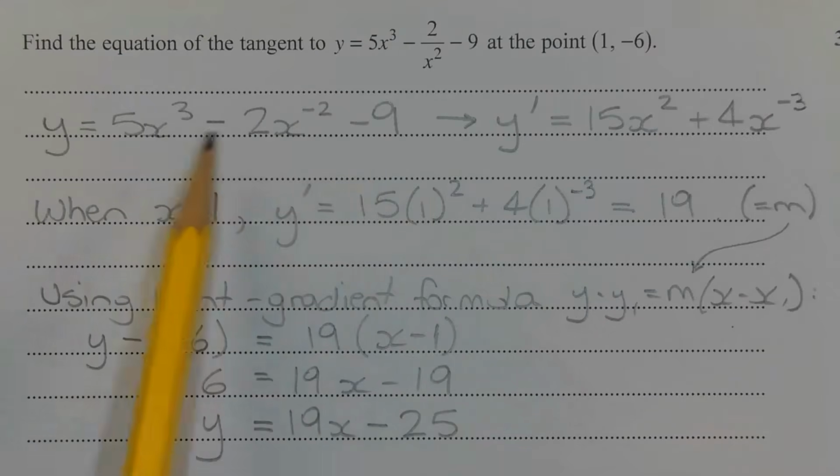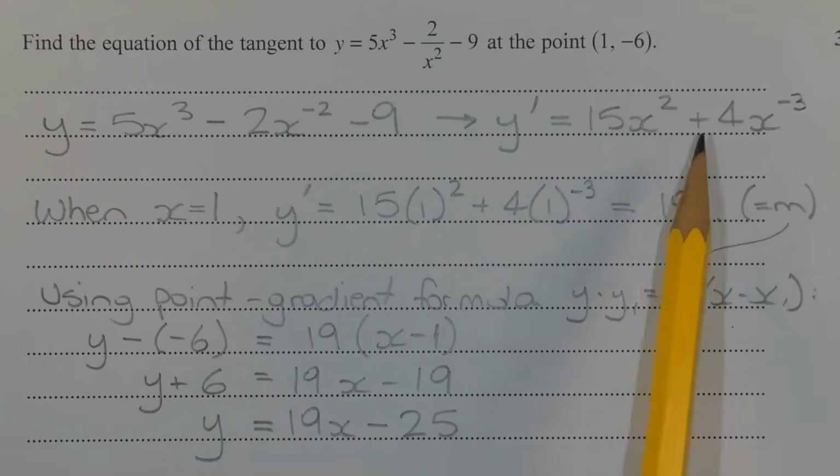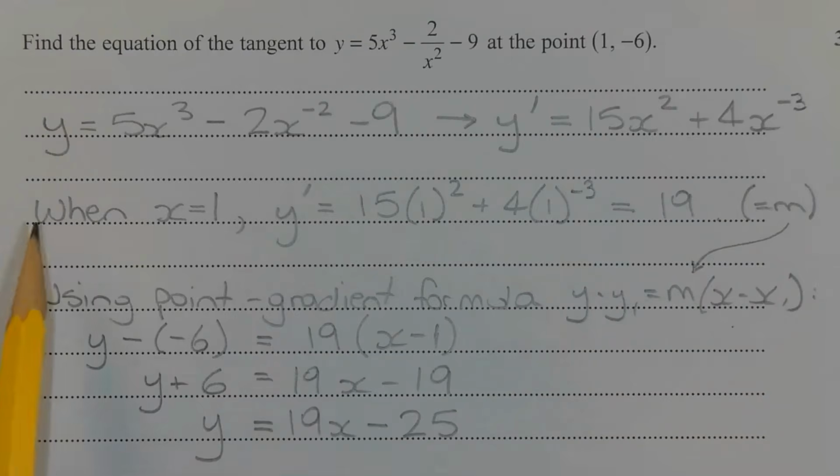Differentiating y with respect to x, we get y dash is equal to 15x squared plus 4 times x to the power of negative 3. Now when x is equal to 1, the gradient y dash is equal to 15 times 1 squared plus 4 times 1 to the power of negative 3, which equals 19. And this is equivalent to our m.